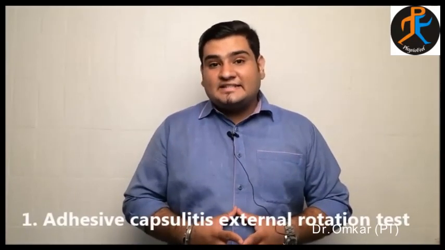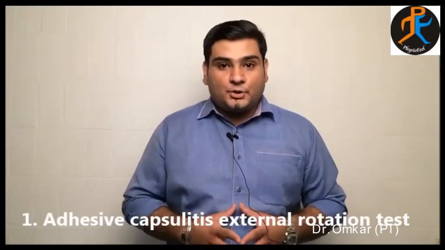A provisional diagnosis is made after an initial assessment. A physiotherapist uses two special tests to rule out signs of frozen shoulder syndrome, along with some radiological investigations like MRI if needed. Now let's see the special tests. First is the adhesive capsulitis external rotation test.